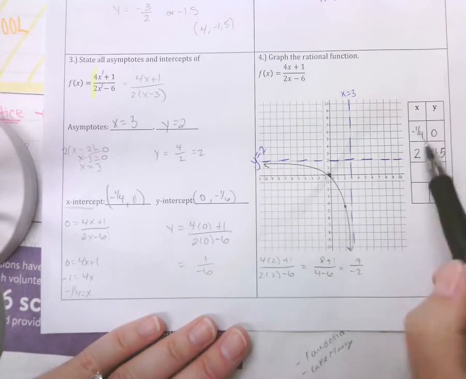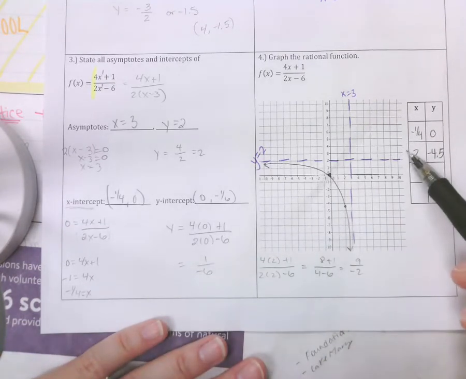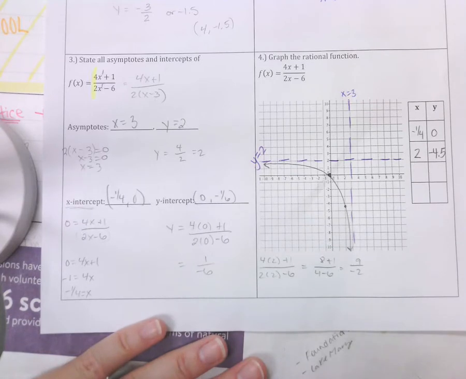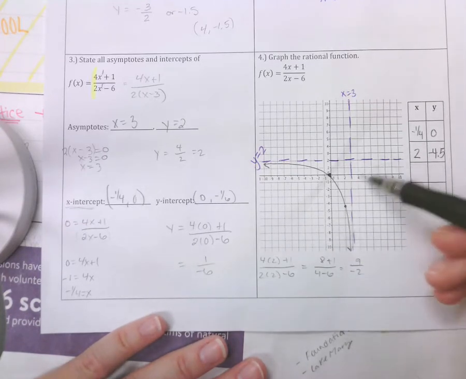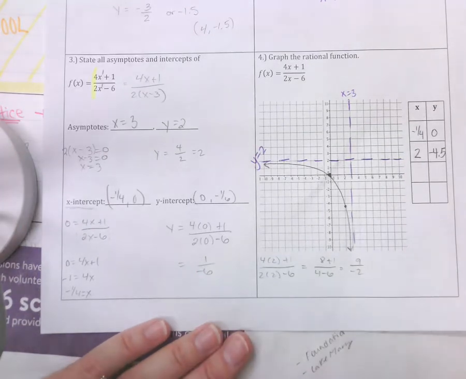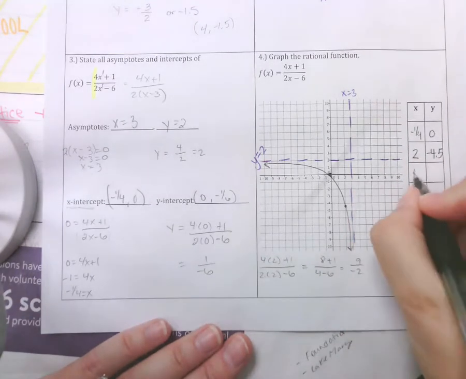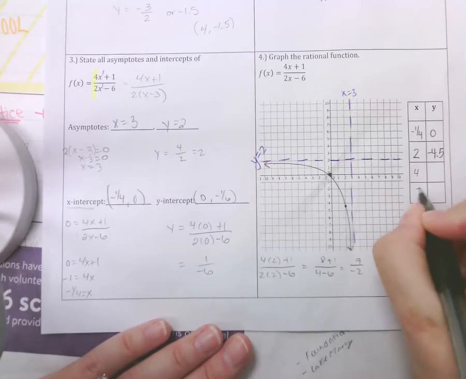I need something on the right. Now, it could be down here, it could be up here. It's a rational function, so you don't necessarily know. We do a lot where they're alternating, but it is possible for it to be like this. But this, I don't think, is one of them. So because our asymptote is at 3, we're going to plug in things to the right of 3, so say 4 and 5.